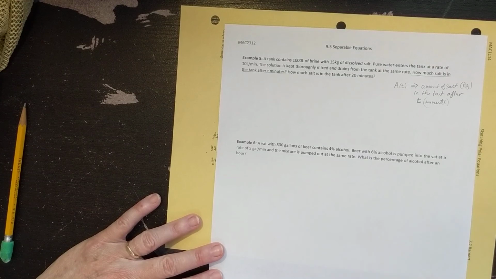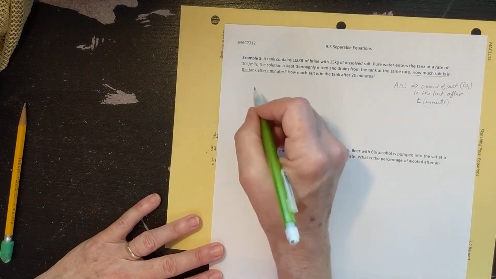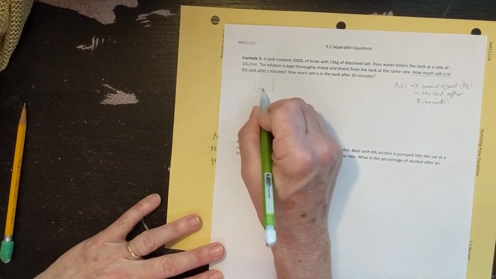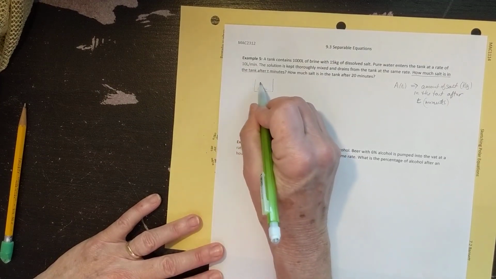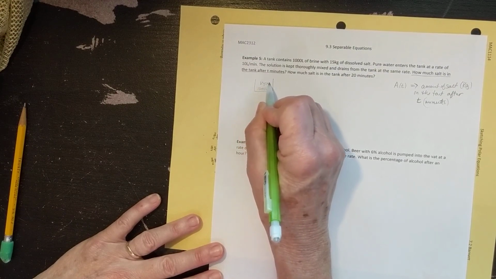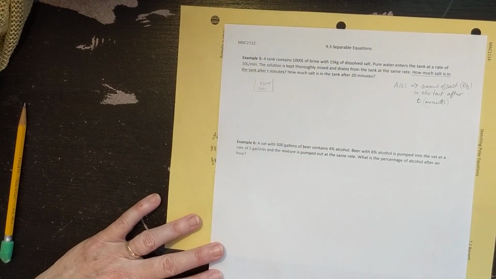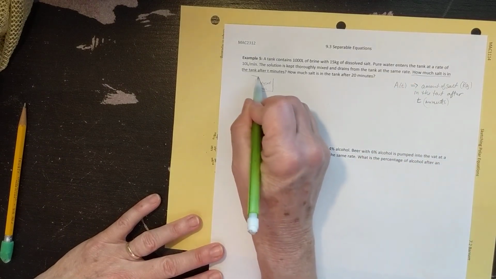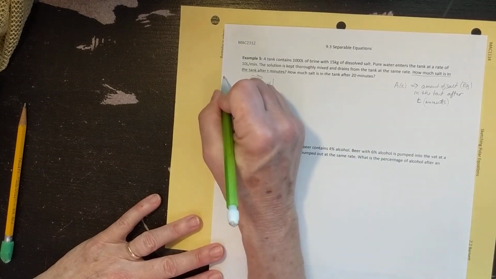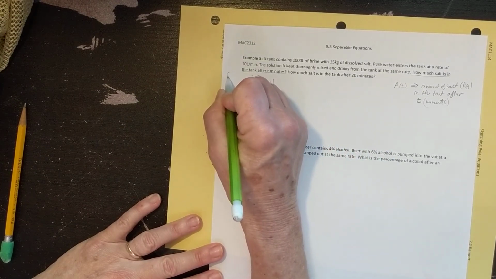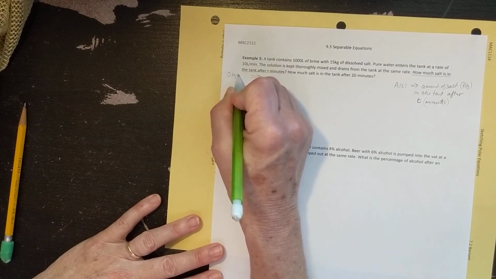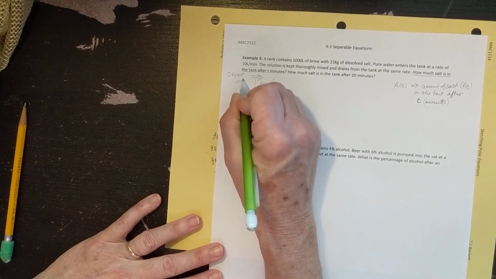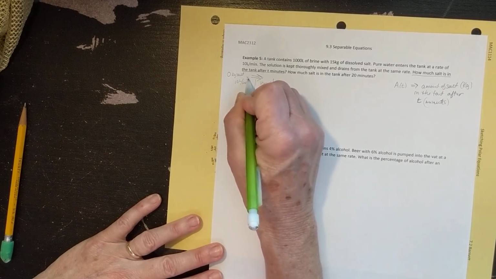So, to do a mixture problem like this, I always draw a little picture. Here's my tank. It's got 1,000 liters in it, with 15 kilograms of salt mixed in there. Okay. Then we're looking at something pouring into the tank. Pure water is coming into the tank. So here's the in, and it's water. So this has got 0 kilograms of salt because it's water coming into the tank at a rate of 10 liters per minute. This is in.